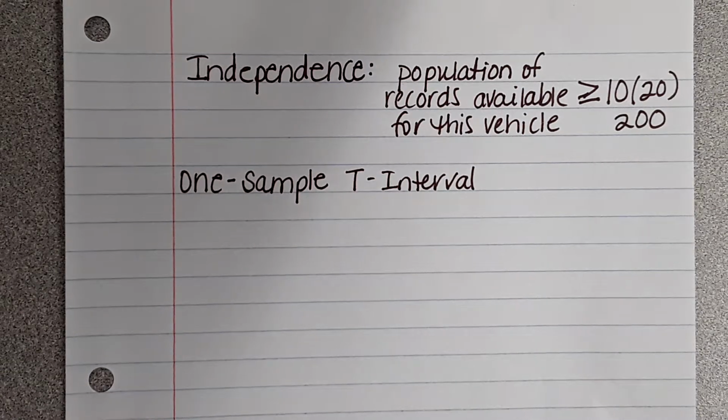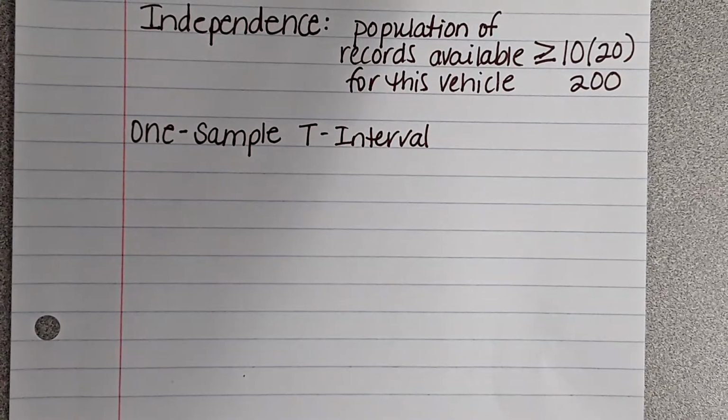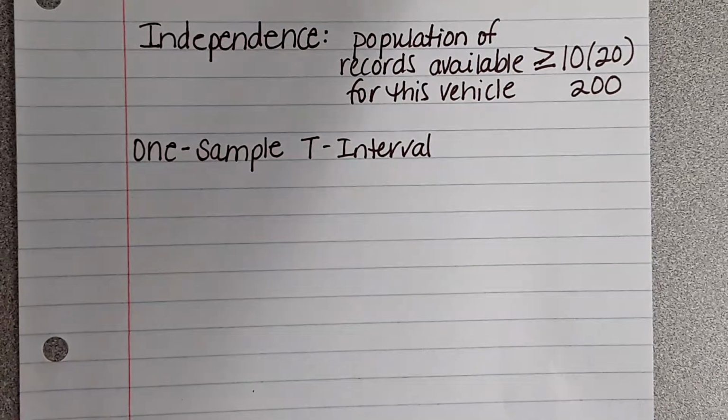Anytime they give you sample data, you are going to use a t-interval, because you're coming up with the standard deviation and you've come up with everything. The difference between this interval and the intervals that we've been doing for proportions is just slightly different.